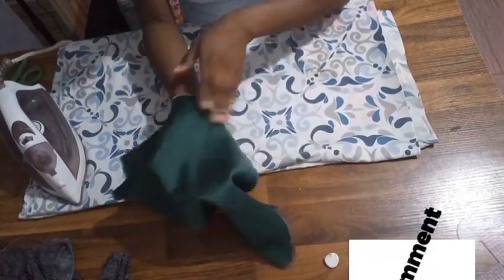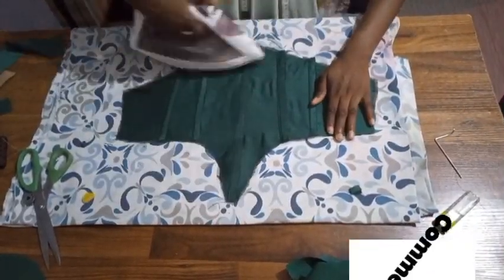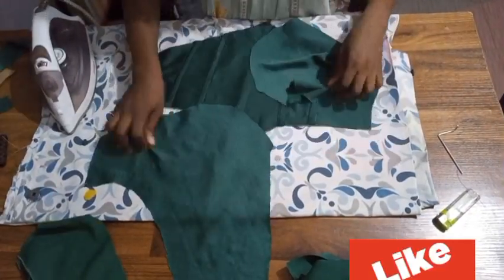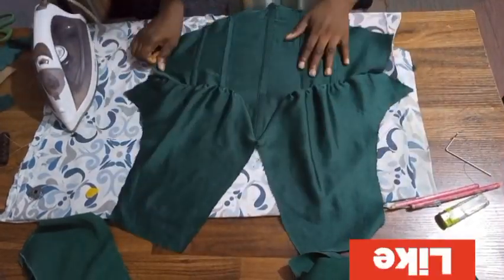So after doing that, I went on to iron it, and then I added my boning. There's a previous video that I've made on how to add your boning casing and your boning on your corset. So you can watch that video also. I will link it in my description.